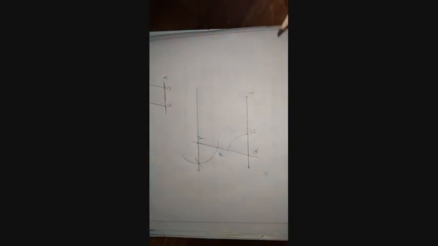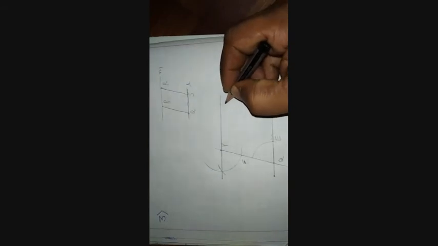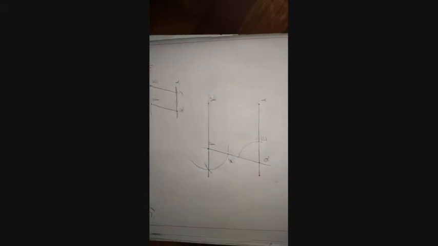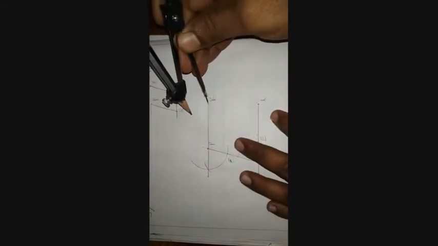Now on this line we have to choose one point R. Here we have to choose one point R. So this is the point R. So next, see, students, now we have to take the measurement of Q and E. Keep in mind how much Q and E is, take that much measurement, and now keep the needle at point R and draw one arc.